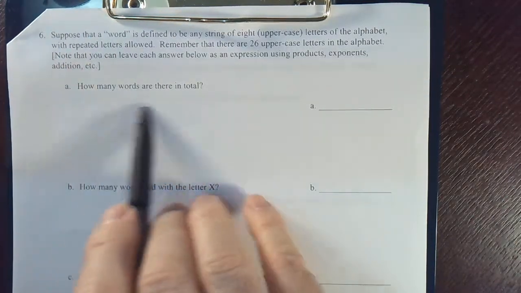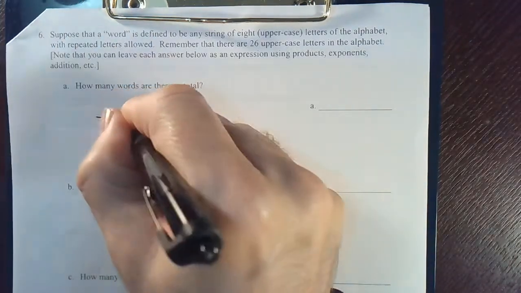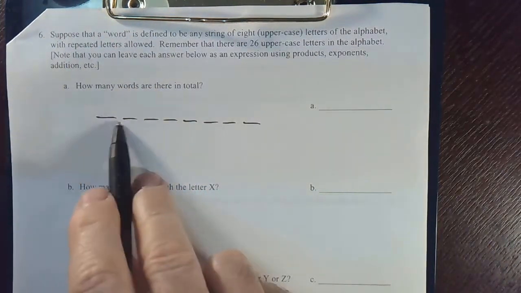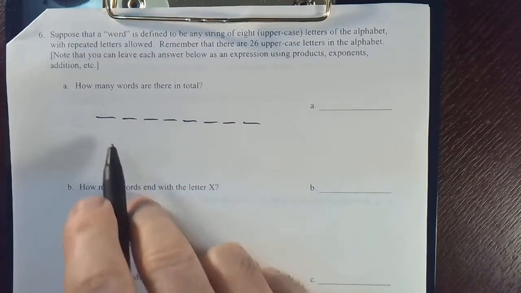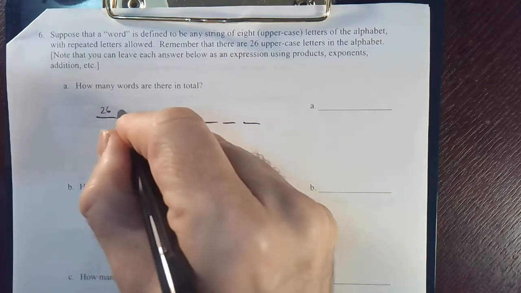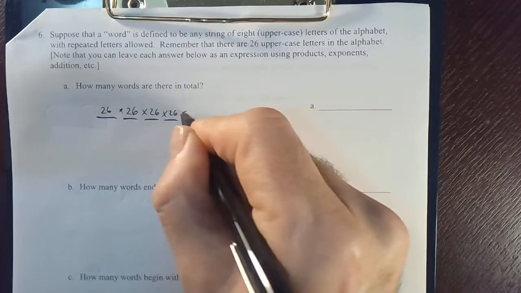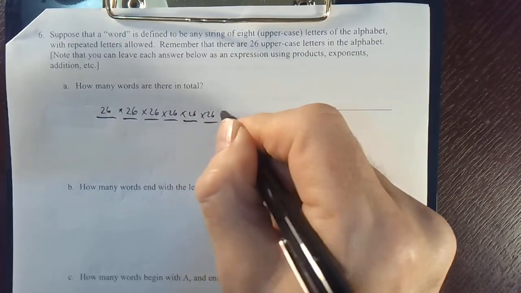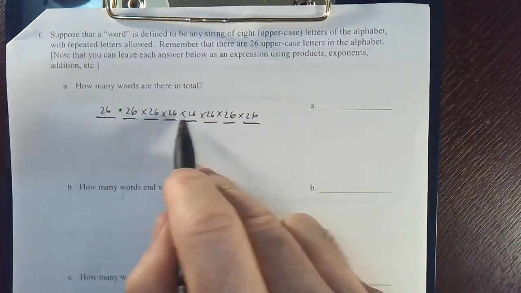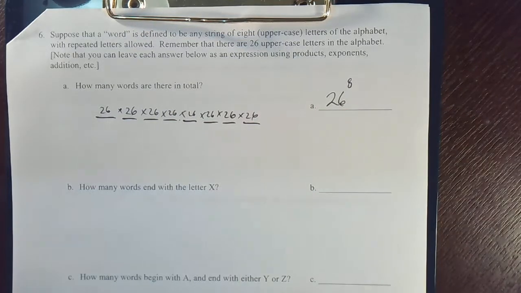Well, the first question is, how many words are there in total? Well, this is a permutation problem, so I usually like to draw a picture if it's not obvious. 8 letters, so I leave 8 blanks. Well, how many letters could this be? 26. How many letters could the next one be? 26, 26, 26, 26, 26, 26, 26. 1, 2, 3, 4, 5, 6, 7, 8. So it's 26 to the 8th power.